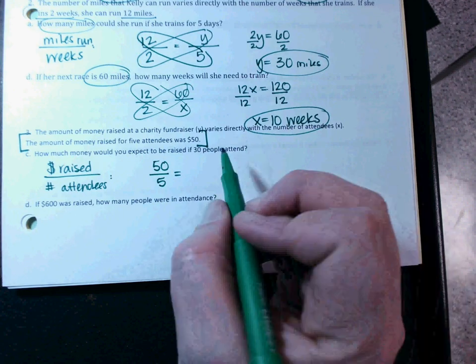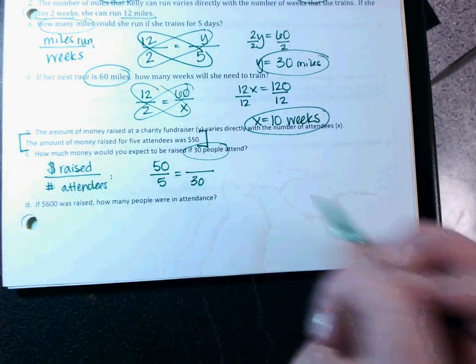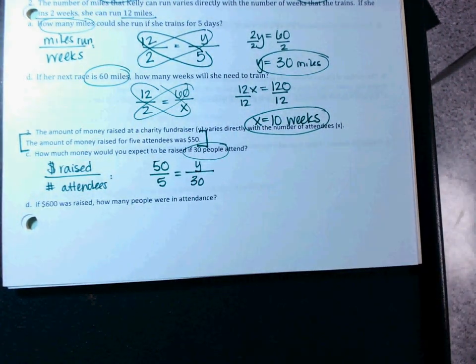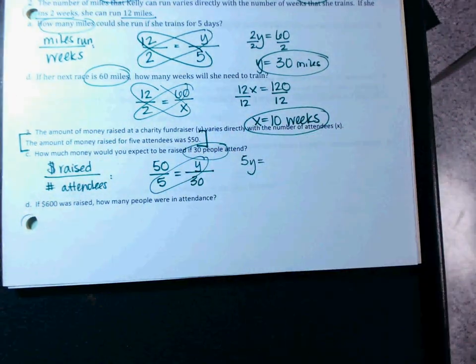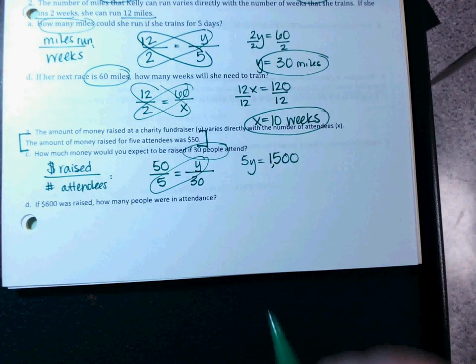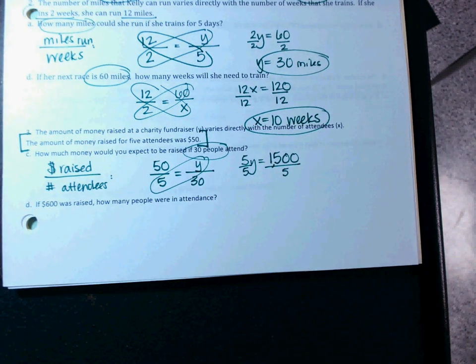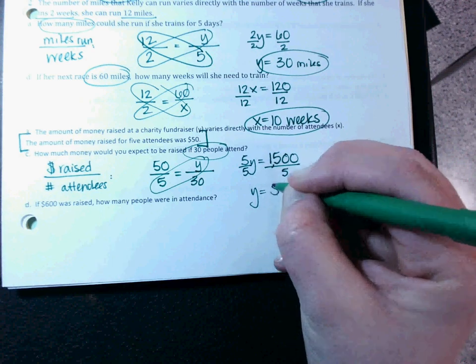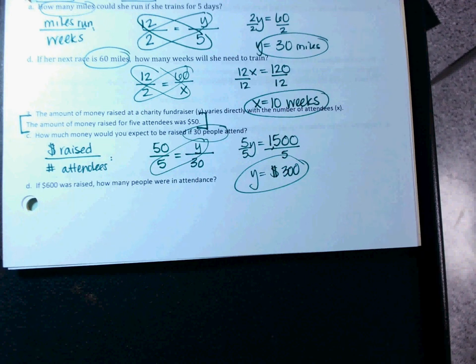And then on the other side, which of the things do I know? 30 people. Where does that go? Top or bottom? Bottom. And then what do I put on top? Y. And then from there you would cross multiply. So 5 times y is 5y. 50 times 30 is 1,500. And then from there to solve, I have to divide by 5. 1,500 divided by 5 gives me 300. And that, remember, since y was money raised, my units would be dollars. Okay?